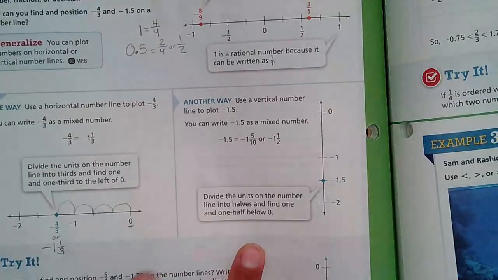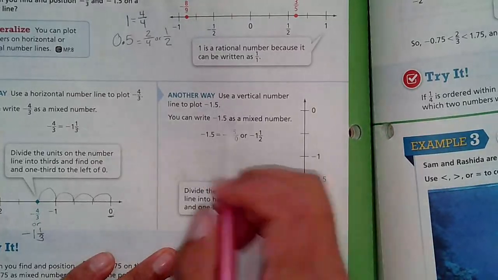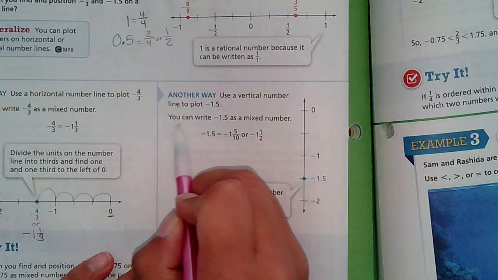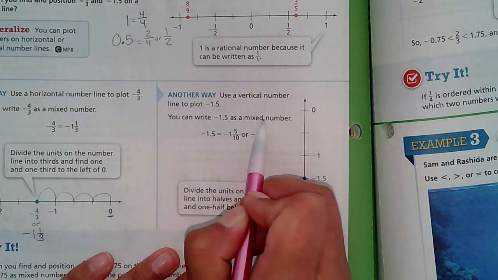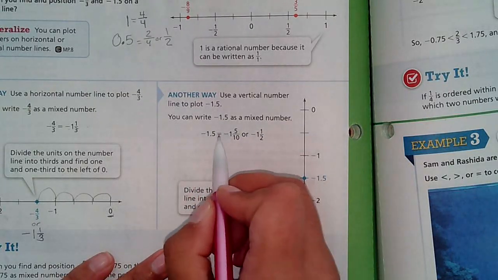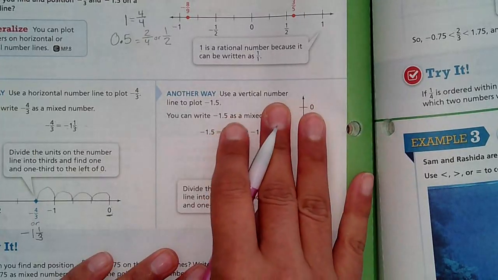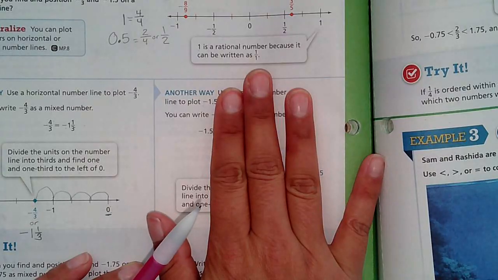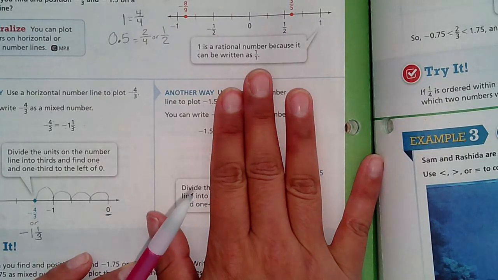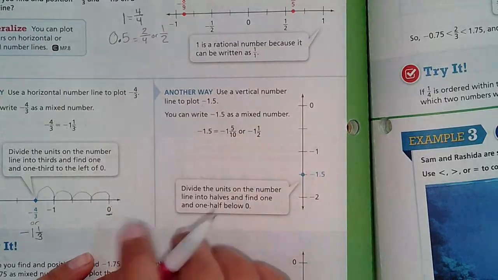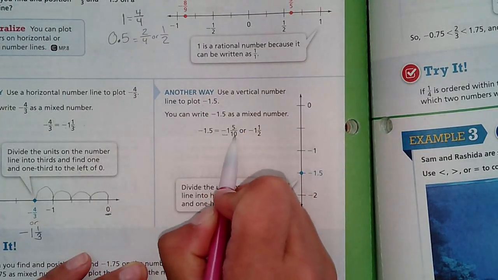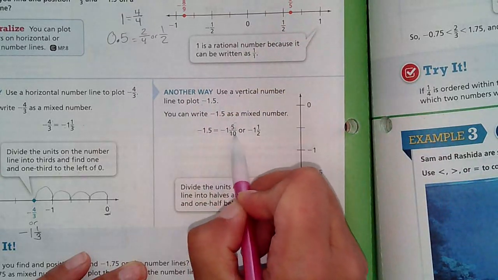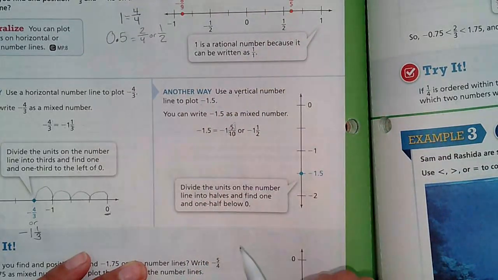And here's another way, using the vertical number line. So we're going to plot negative 1.5. We can write negative 1.5 as a mixed number. And I like to tell my students, say the decimal number out loud. How do we say this out loud? We say negative 1 5/10. So we're going to write it exactly how we hear it. Negative 1 5/10, which we can also write, if we reduce the 5/10, as negative 1 1/2.